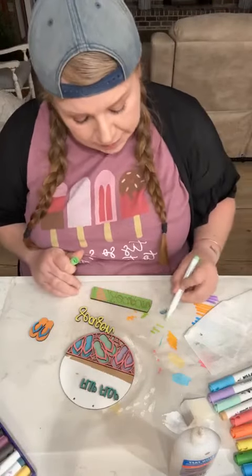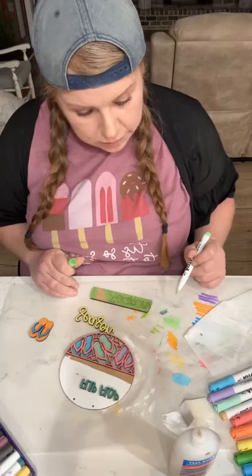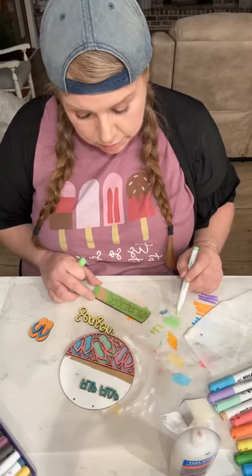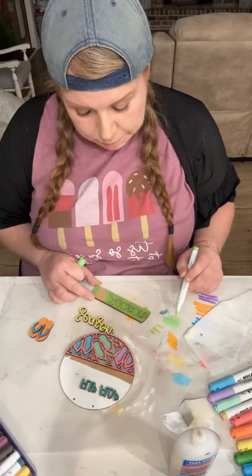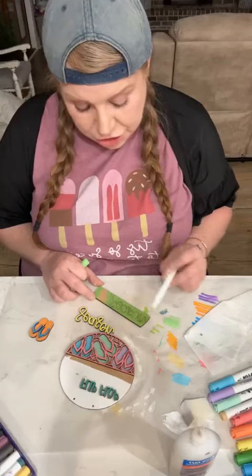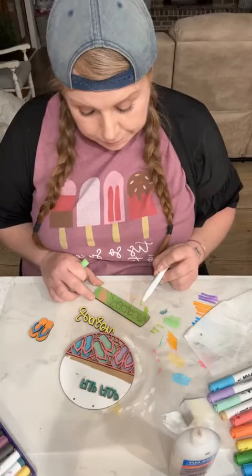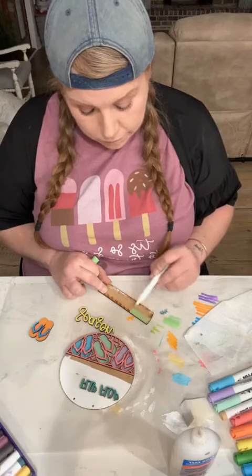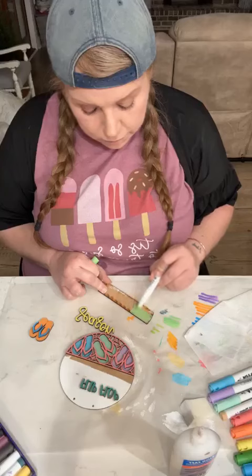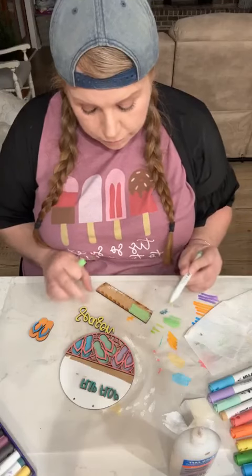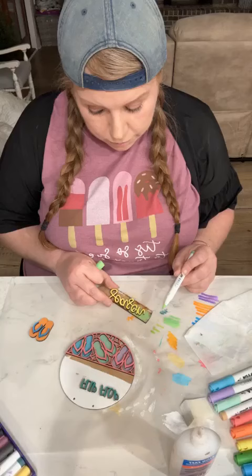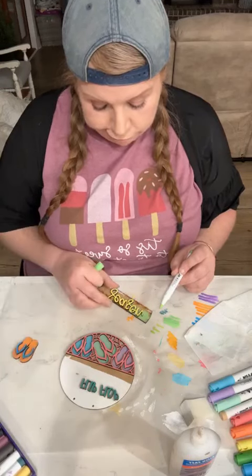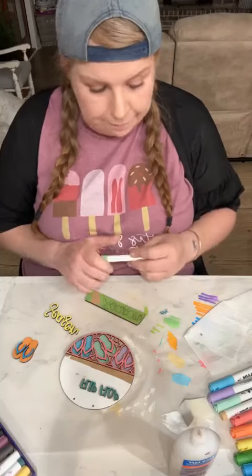I feel like this could be, I don't know how much I'm loving this shade. I'm just gonna go with it.